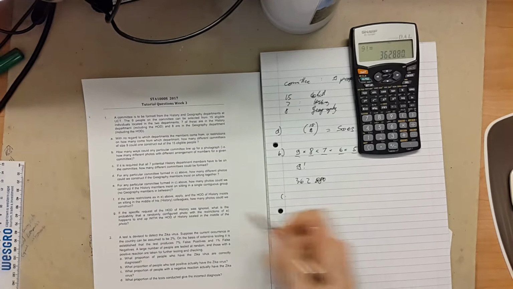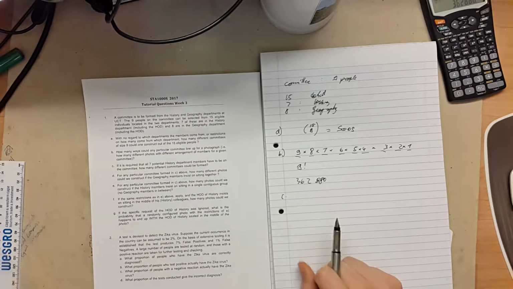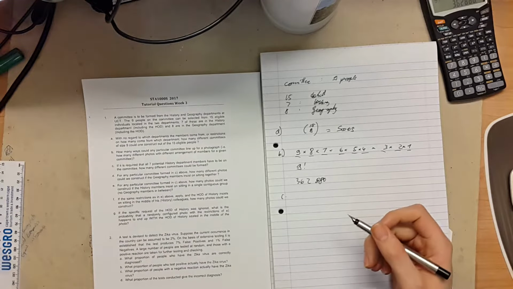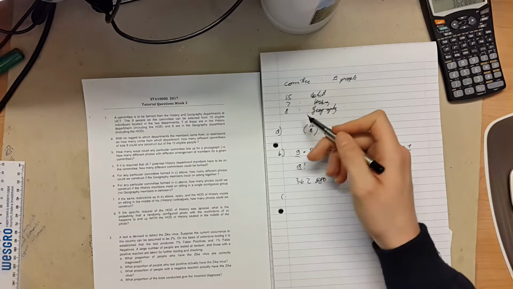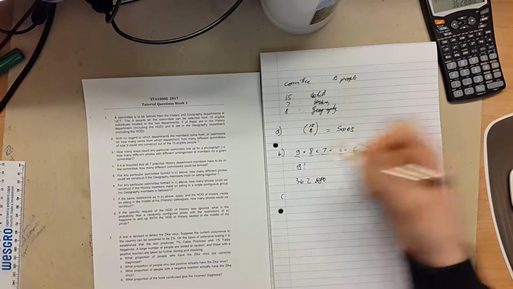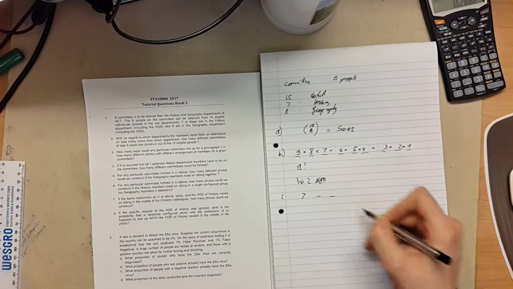Question C. If it is required that all 7 potential history members have to be on the committee, how many different committees can be formed? Remember the history department is only 7 people, the geography department is 8. If all 7 members have to sit on the committee, we essentially have 7 and then just 2 seats left.